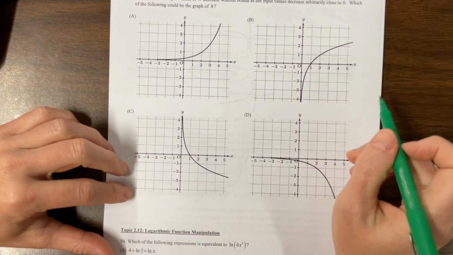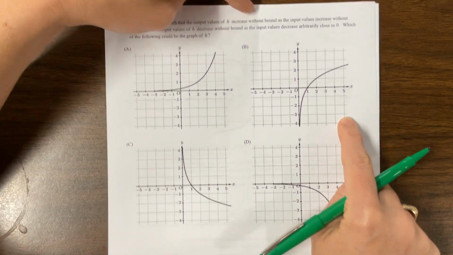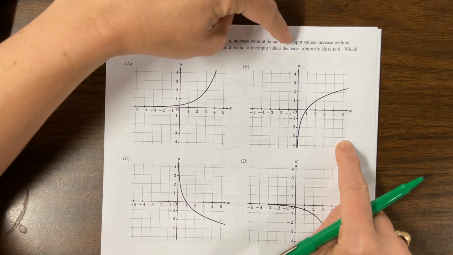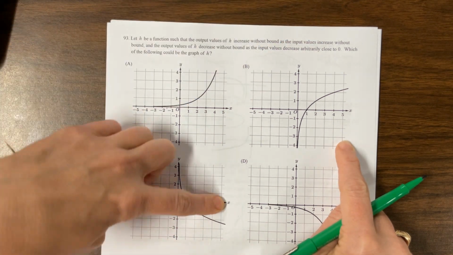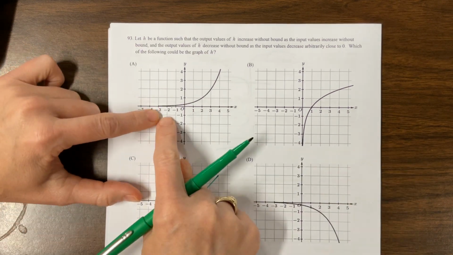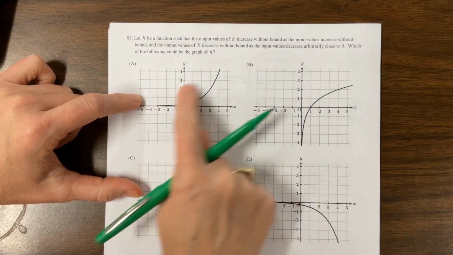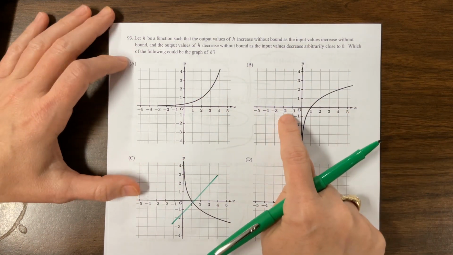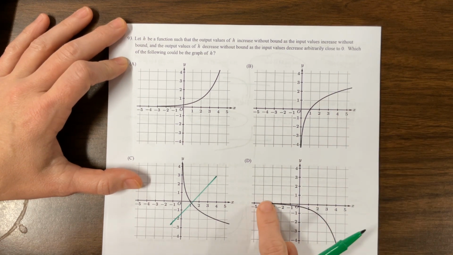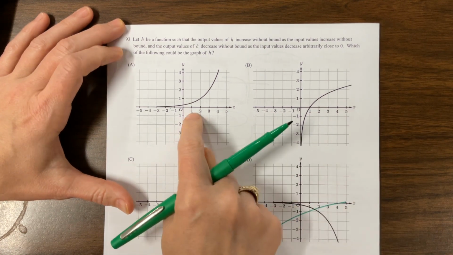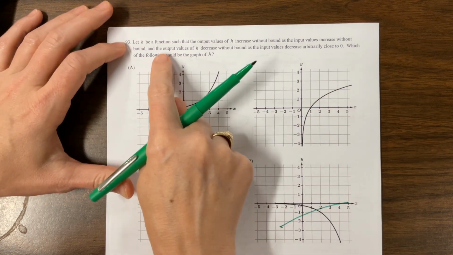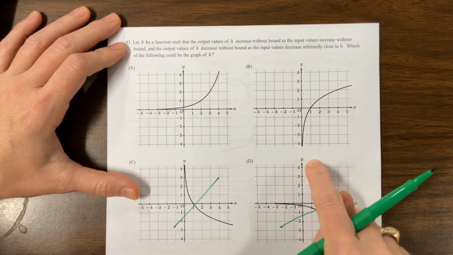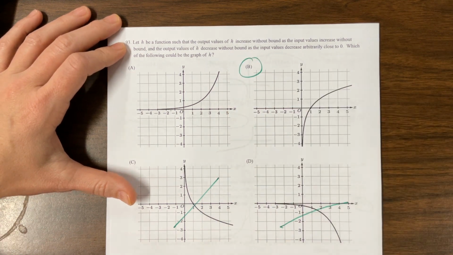Let's verify. What did the first part say? The output values increase as the input values increase. As the input values increase, the output values were decreasing, so that's no good. As the input values increase, the output values were increasing. So this fits the first part, but not the second, is how I see it. Input was increasing, output was increasing. Input was increasing, output was decreasing. That's no good. And so let's check this last part one more time. The output values decrease without bound as the input values get close to 0. Okay, yeah, it's definitely that one.